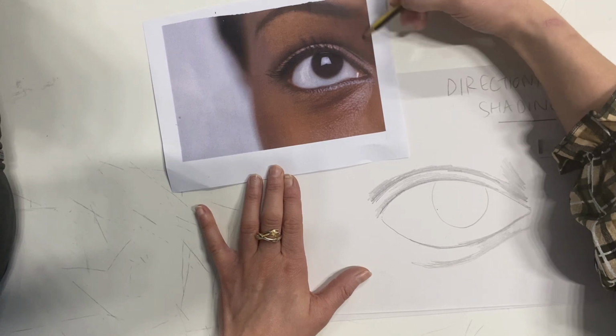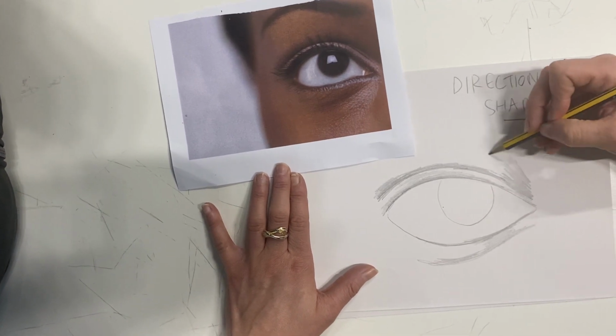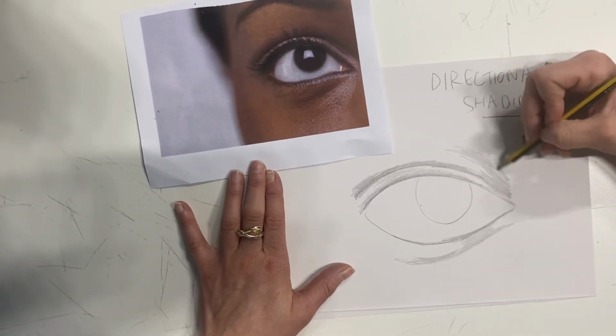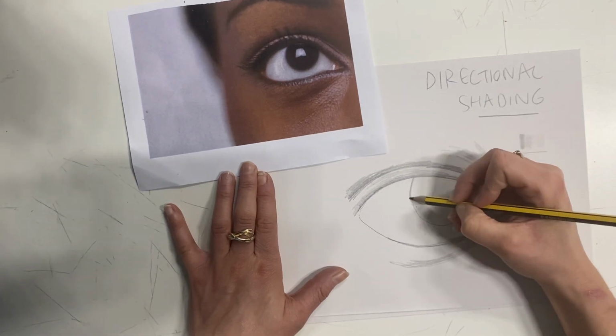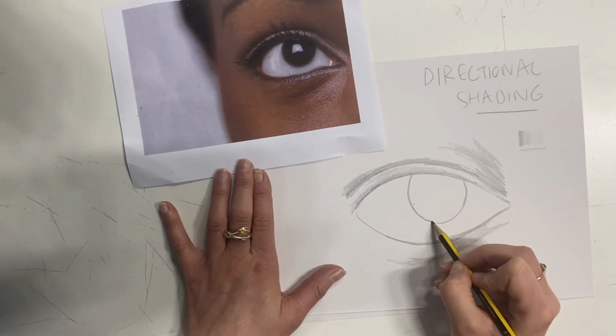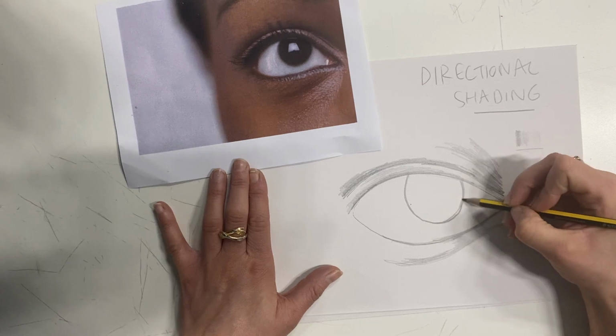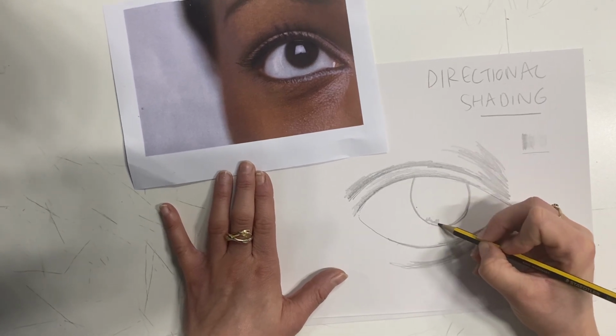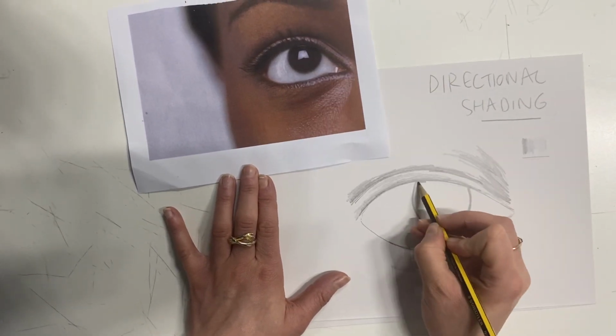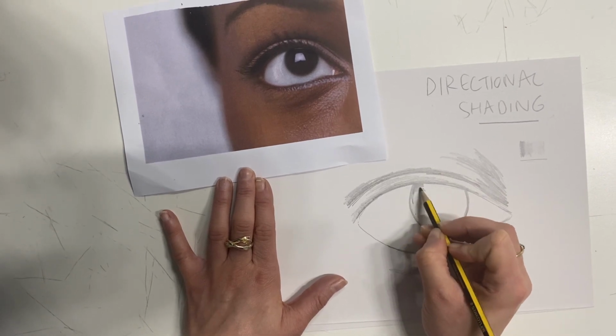Notice the shadows here. It's curving up towards the eyebrow. So again, curving my shadows and shading. Where we're doing the pupil or the iris, because the eye is going in a center direction, I'm going to shade going towards that center.